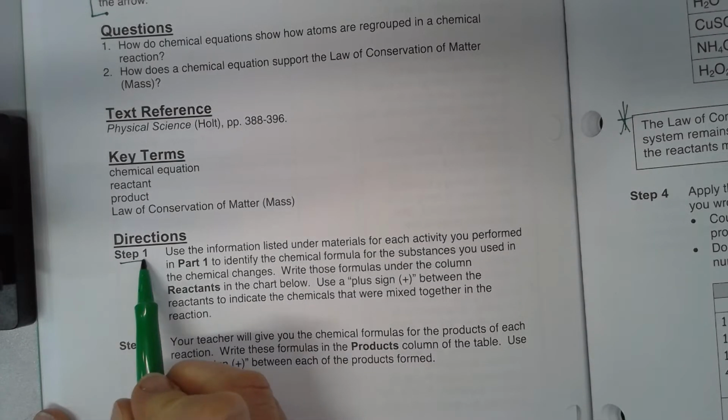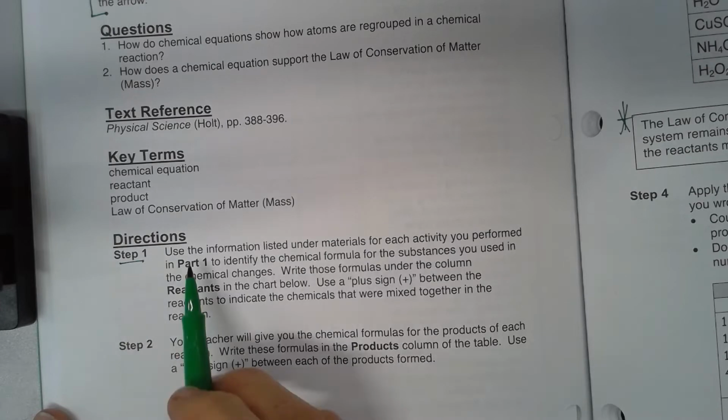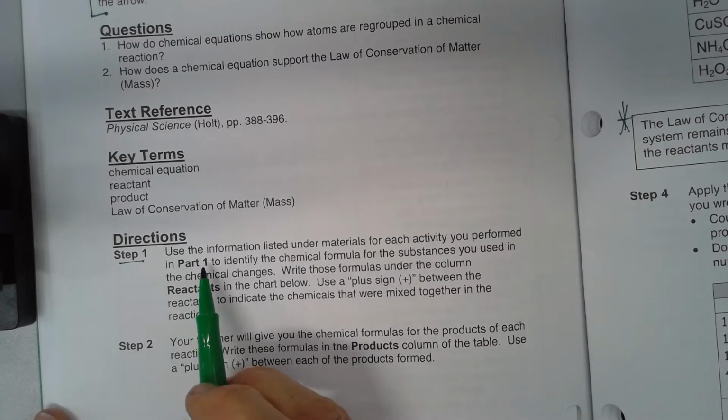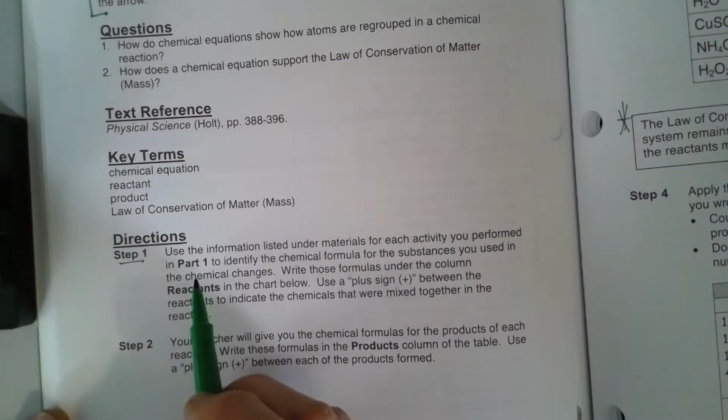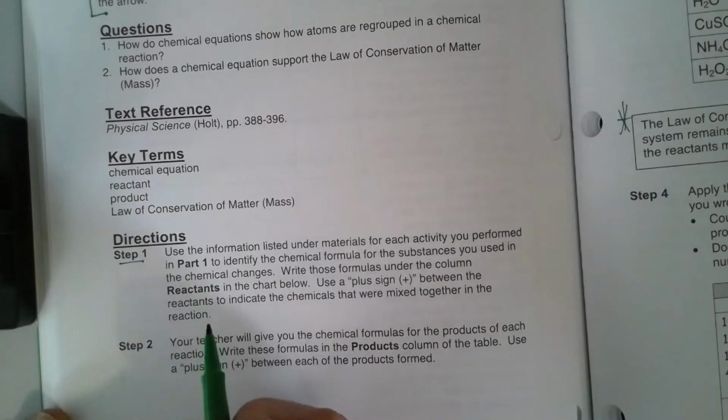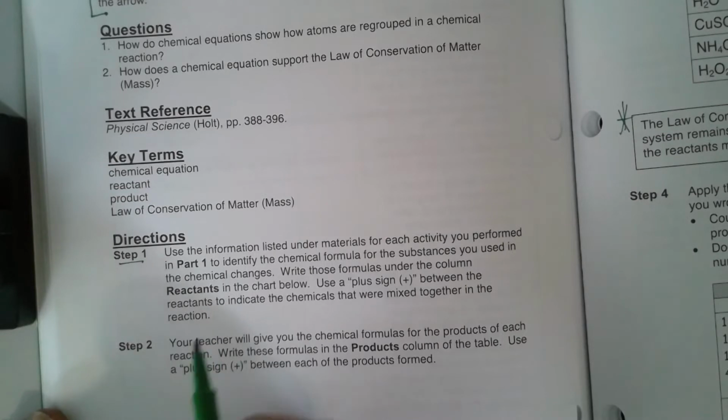have to do, and make sure that you understand these steps. It says use the information listed under materials for each activity you performed in part 1 to identify the chemical formula for the substances you used in chemical changes. Write those formulas under the column reactants in the chart below. Use a plus sign between the reactants to indicate the chemicals that were mixed together in a reaction.